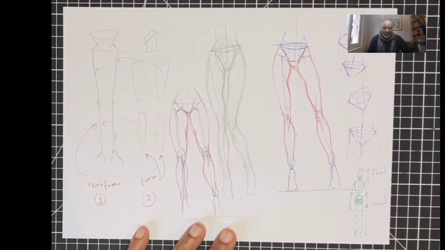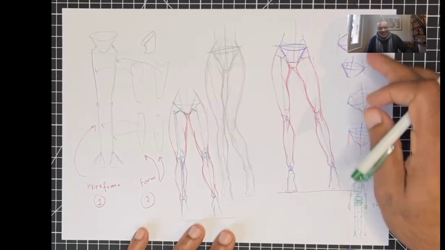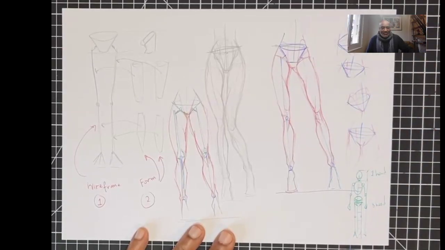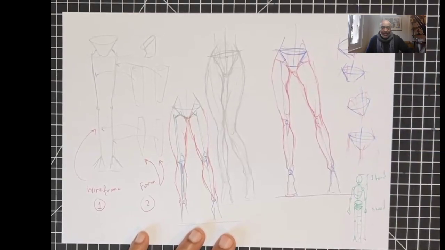Better for YouTube, mate. Definitely. I don't know if I'm going to switch off my camera, actually. But we'll see. Oops, the screen is jumping. So let me just see there.